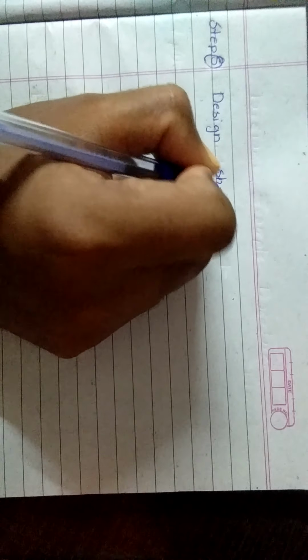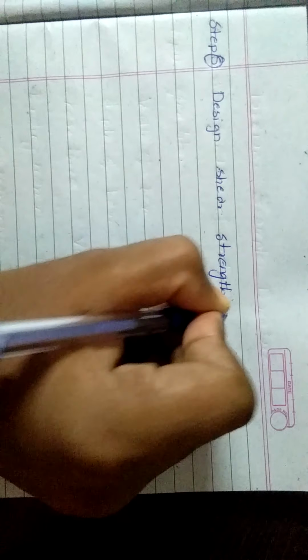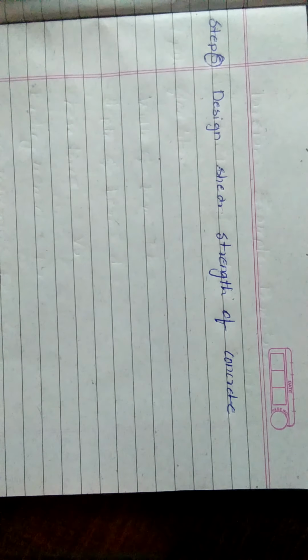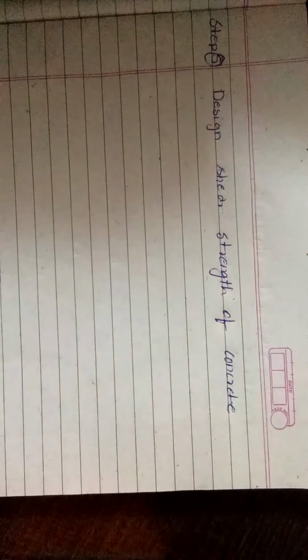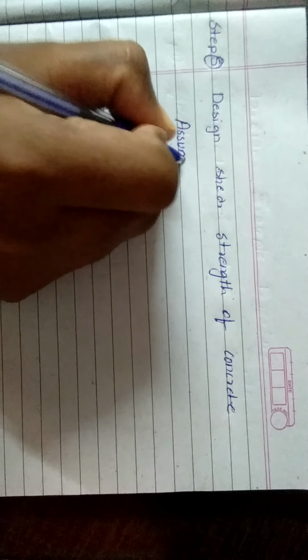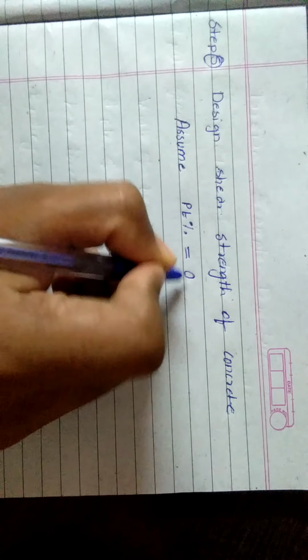Okay, for the next step we will find step number 5, the design shear strength of concrete. For this, we will assume the percentage, and that will be 0.25.